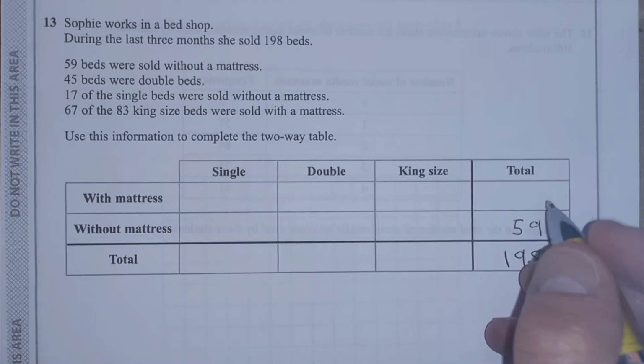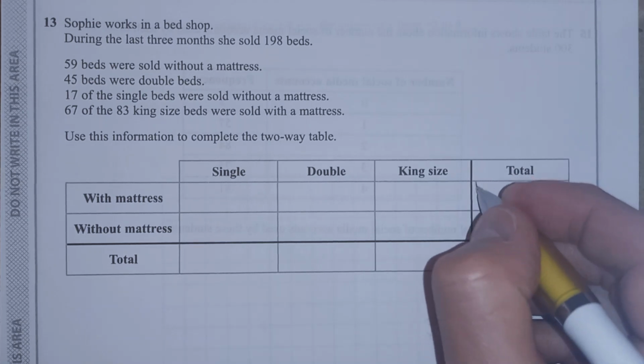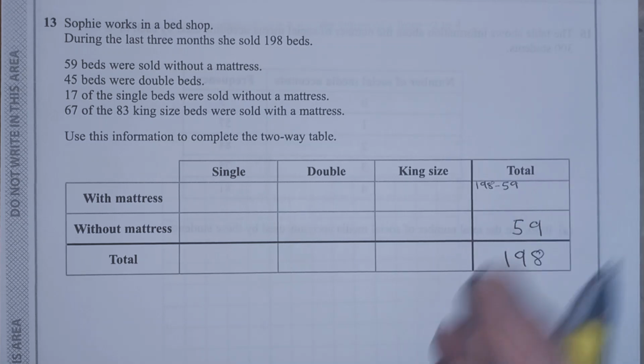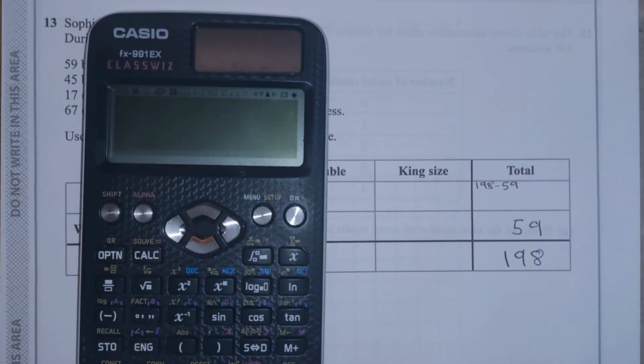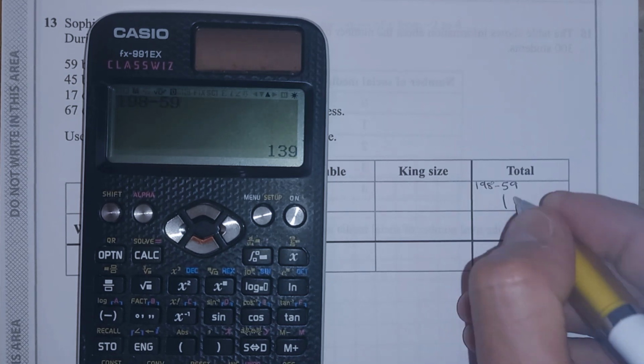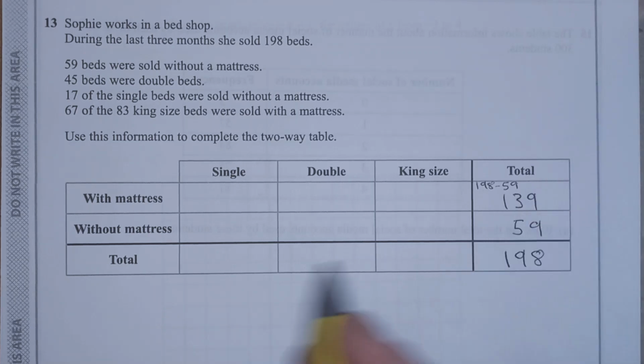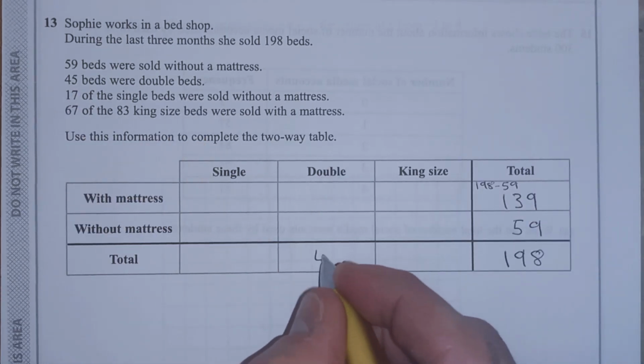So that means we can work out this one with mattress. It's going to be 198 minus 59, so we've got 139. Okay, good. We've got the total column. 45 beds were double beds, so that's going to be down here.